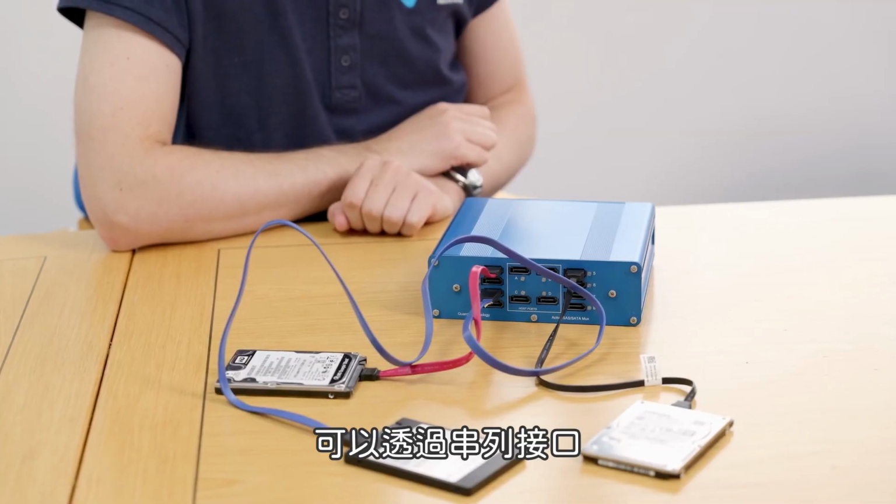And that can be either via serial or it can be via USB or LAN. So it's very simple to, for example, test multiple different devices in the host in sequence again, or it could be used for swapping over one device for another to aid with an automated backup process.